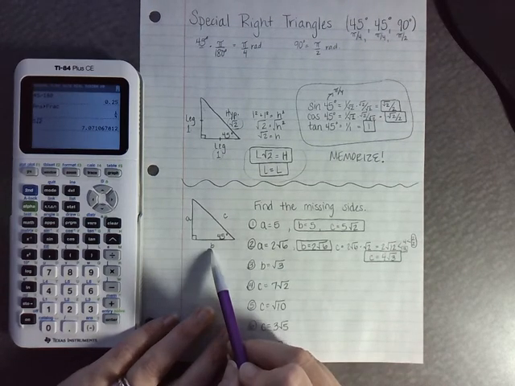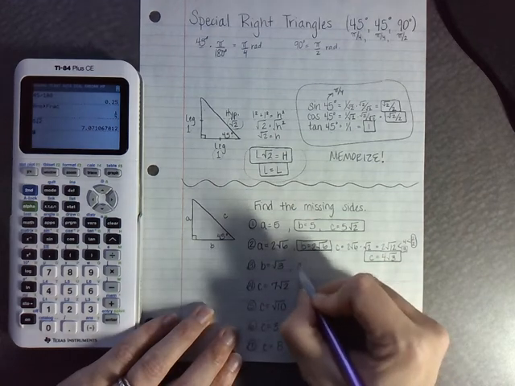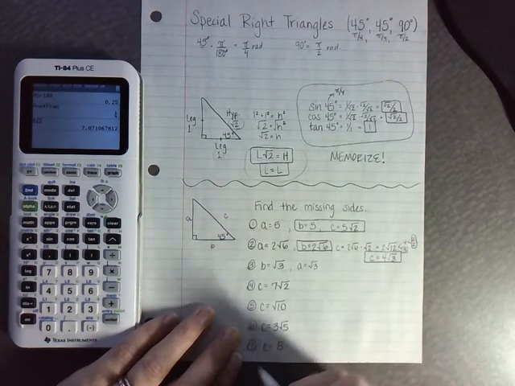Okay, for number 3, we're given B. B is square root 3. That's a leg, so that tells us A is also square root 3.